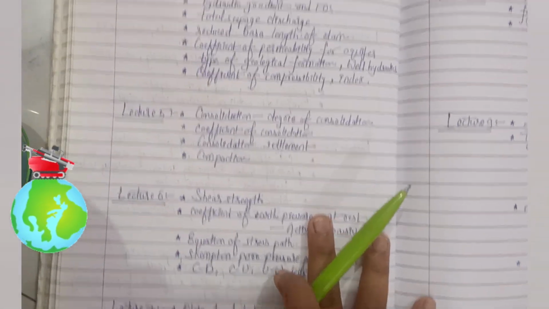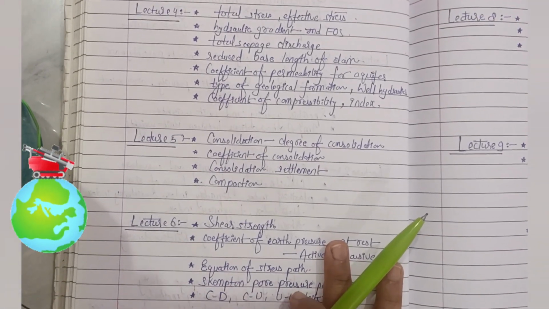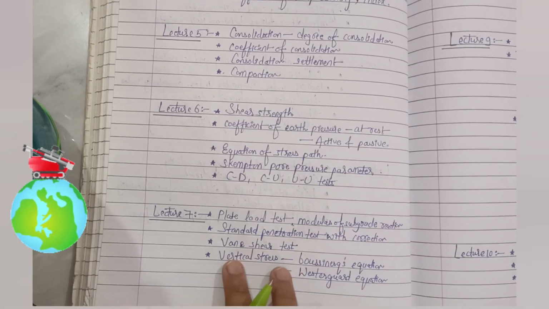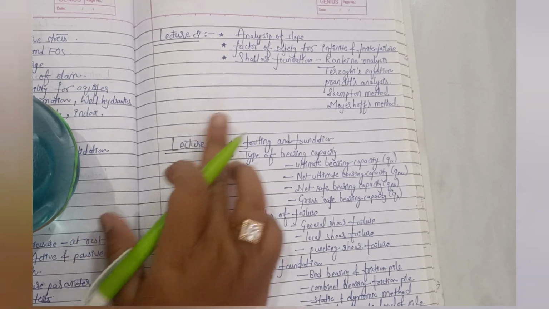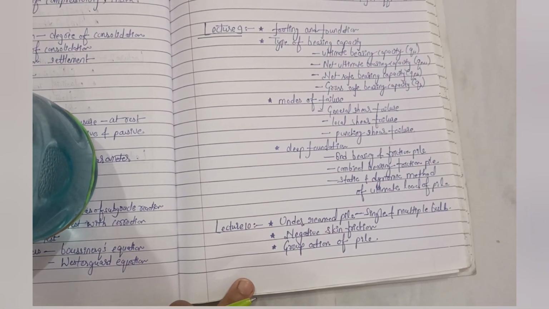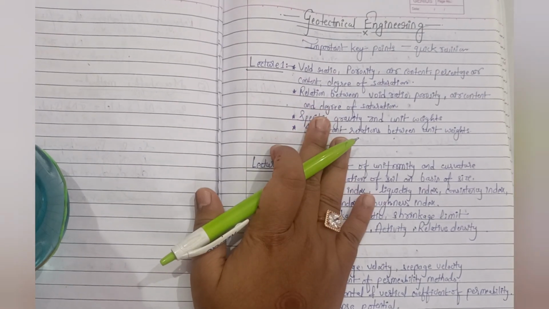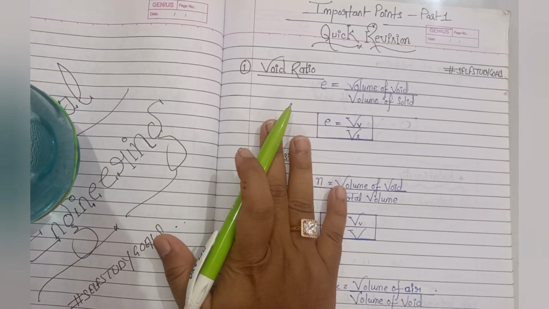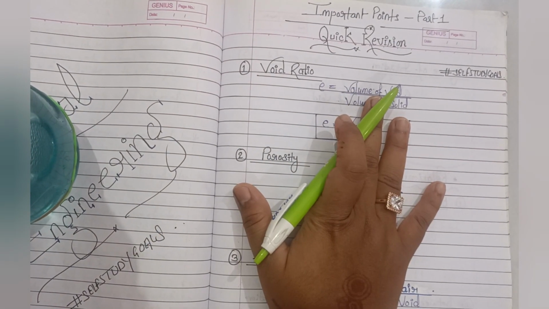So these are all the lectures. You can see the topic here. You can cover all these lectures according to your topic. So this is lecture 8, this is lecture 9 and this is lecture 10. Now we will focus on our lecture 1. So we are covering geotechnical engineering in a quick revision format.